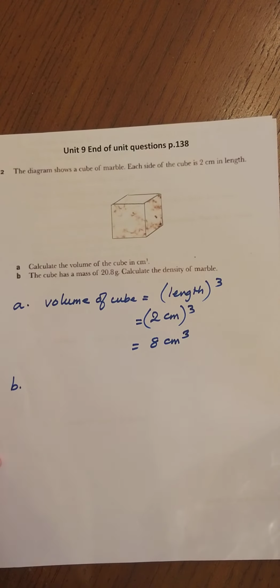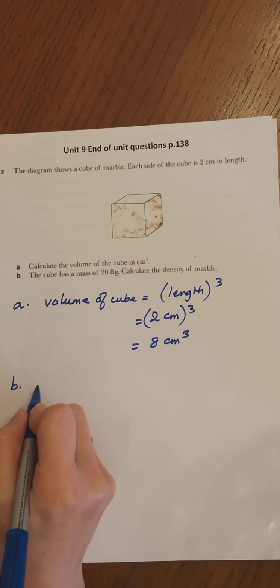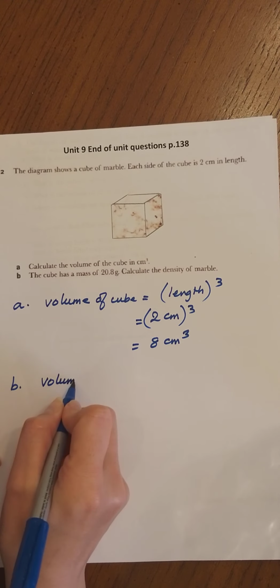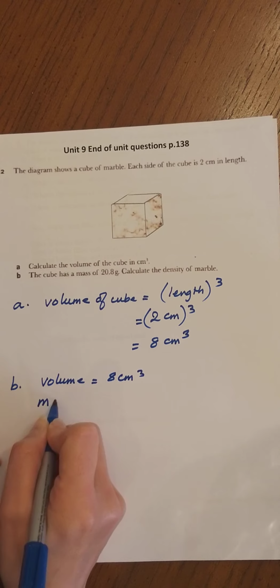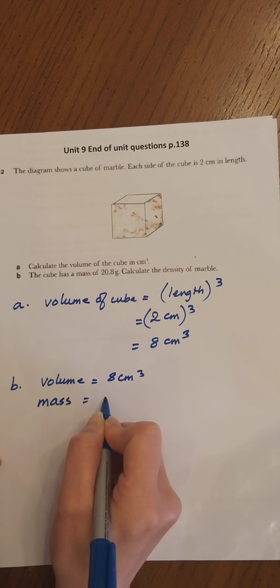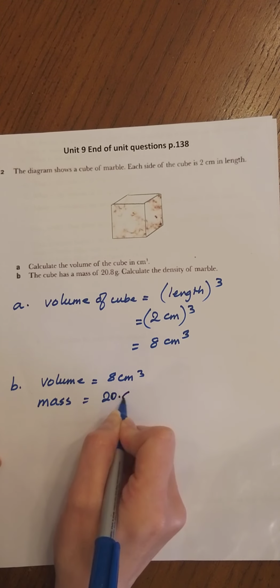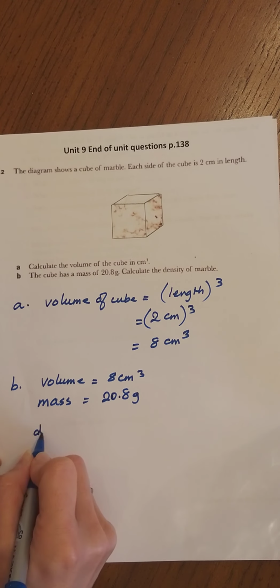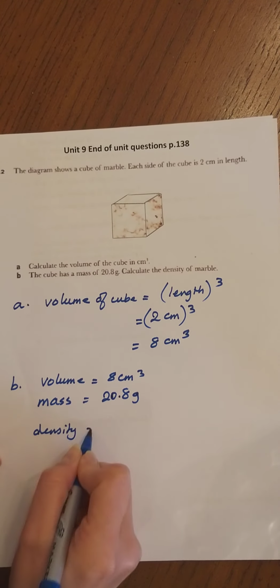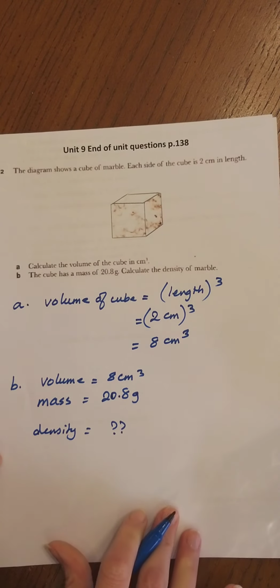B. We need to calculate the density of the marble, knowing that the mass is 20.8 grams. So now we have a volume of 8 centimeters cubic, a mass of 20.8 grams, and we need to know the density. Okay, we use the formula.